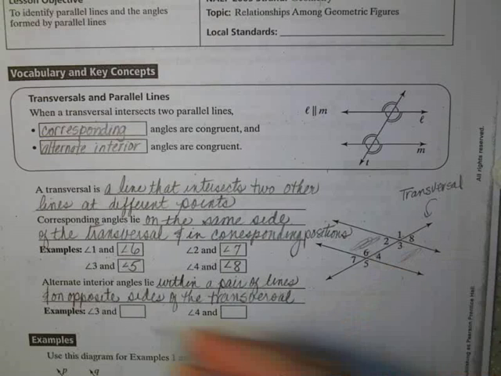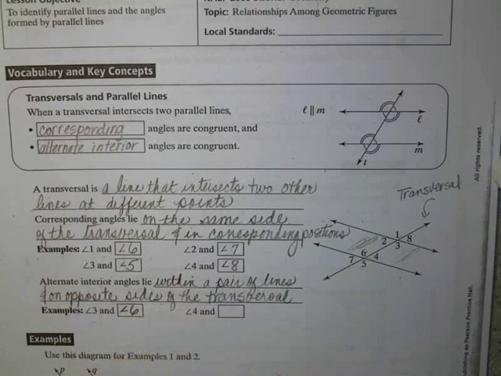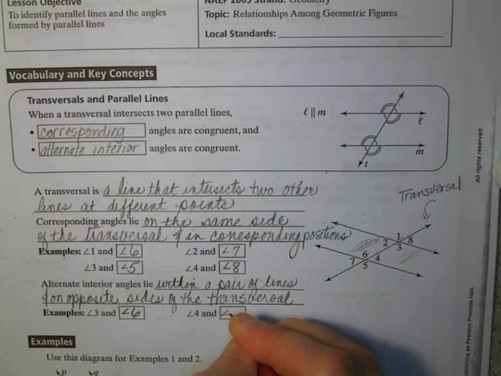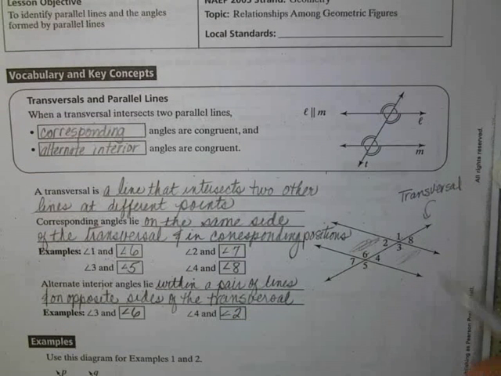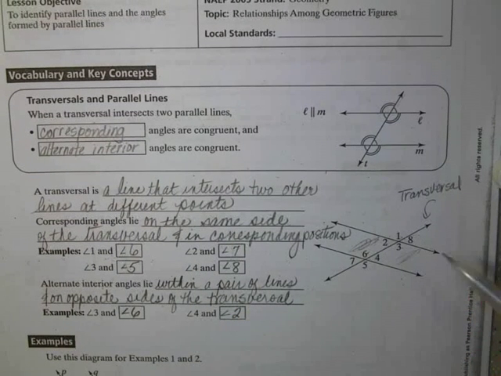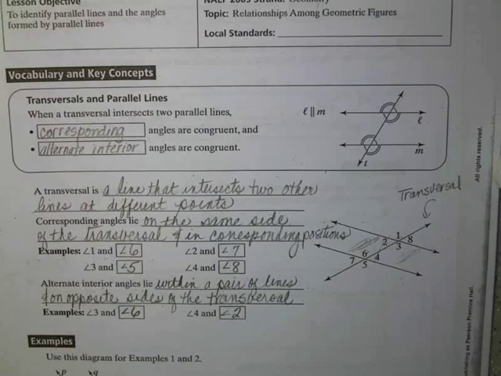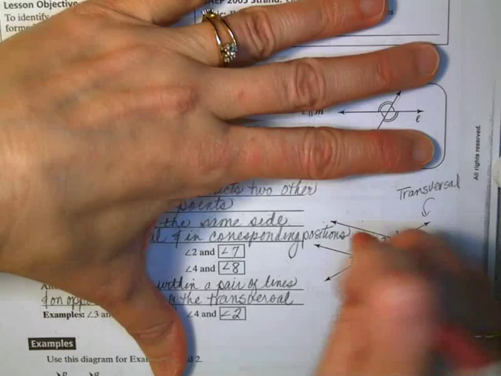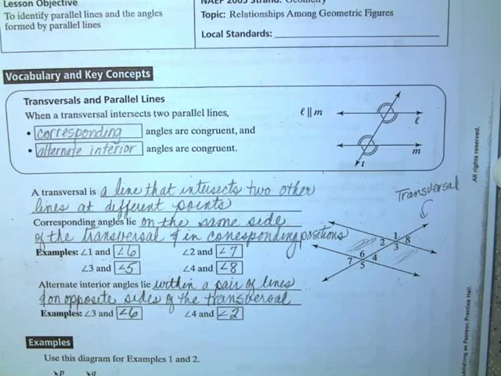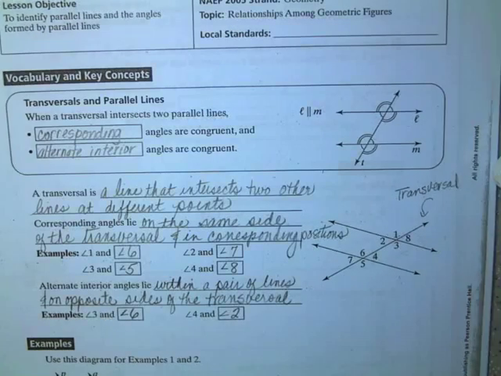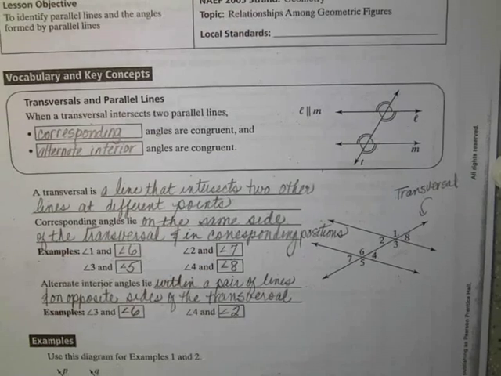So a pair of alternate interior angles would be 3 and its alternate interior partner 6, so angle 3 and angle 6. Angle 4 is an alternate interior with angle 2. So they're between the lines on opposite sides of the transversal, and basically if you connect them, they kind of make a big X like that as well. Just visualizing a couple of little hints for you, but that's how to pick them out.